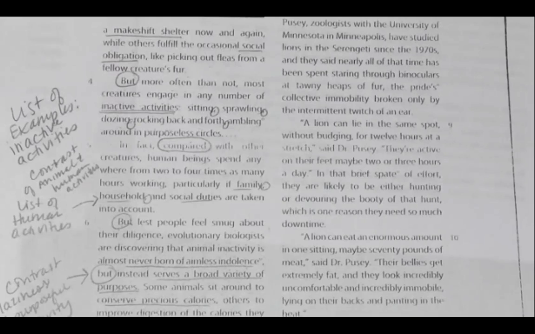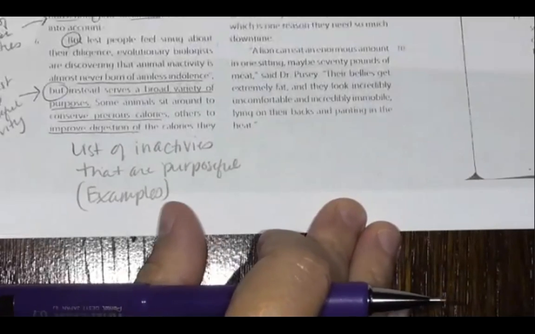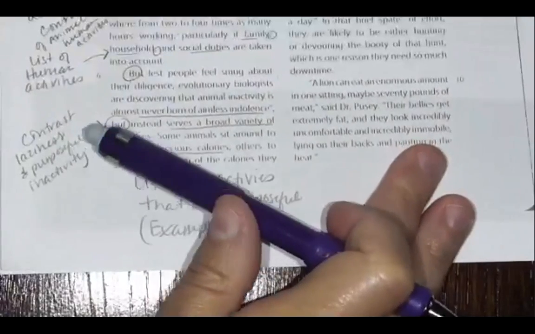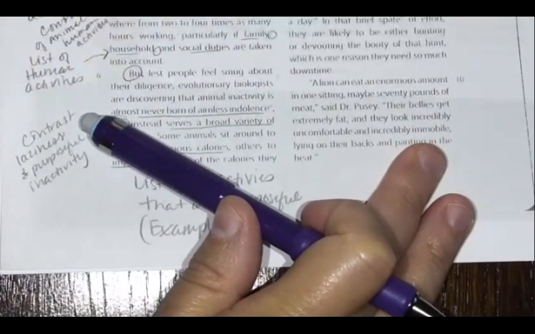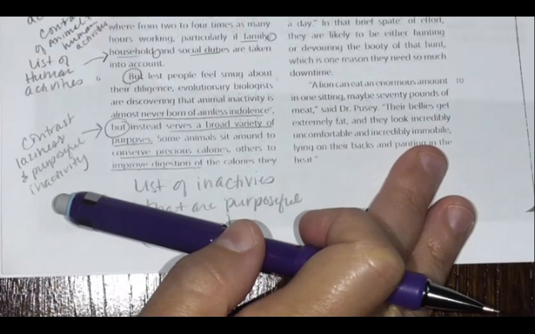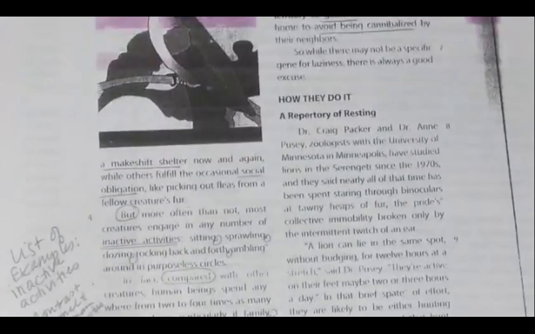Okay. All right. So those are examples that show why they're staying home. And so that's the contrast between laziness and purposeful inactivity. Does that make sense? Cool. Let me write it down for you.